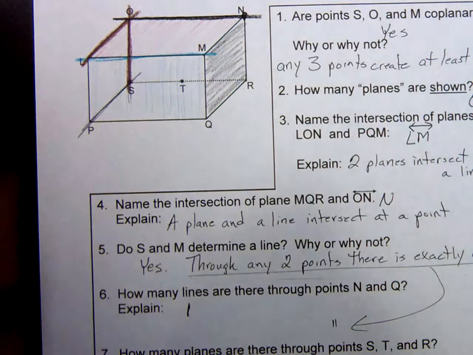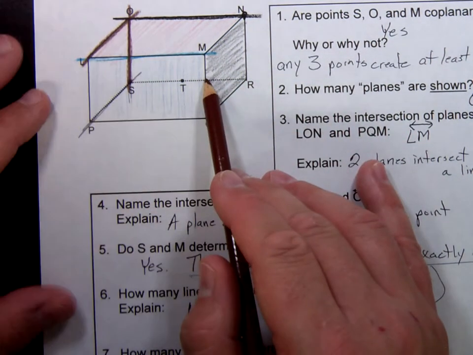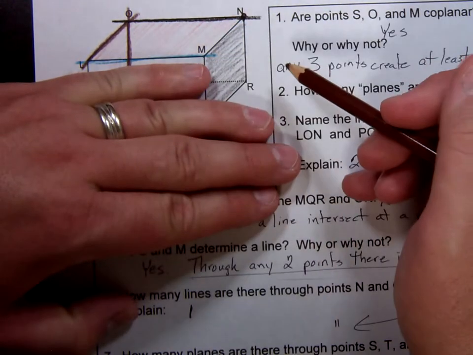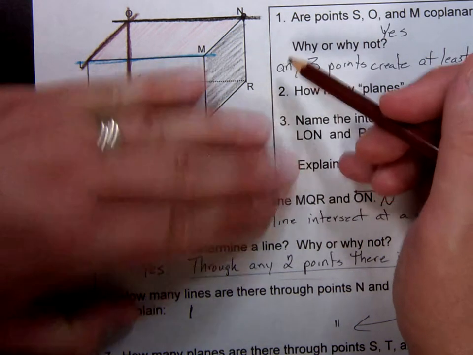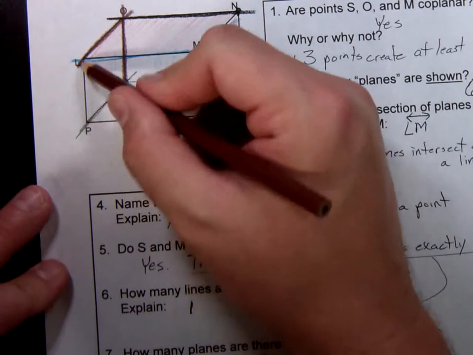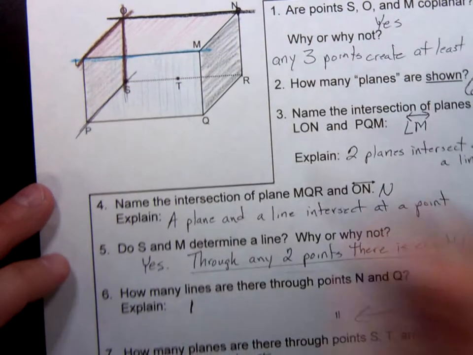If I look at this back plane, it contains OS, but it's not containing LO. If I look at the top plane, it's got line LO in it, but it doesn't have all of line OS in it. It's got the O, but not all the rest of these points down to S. But on this left side over here, this face right here has both of those lines on it.